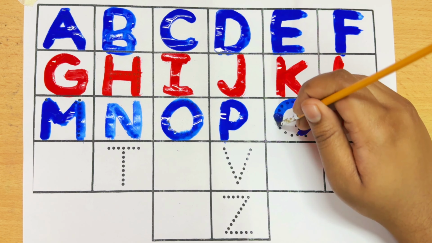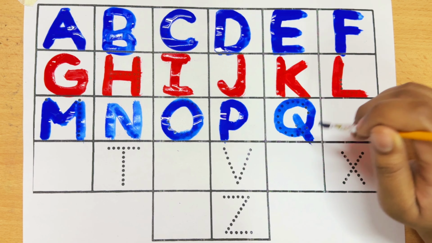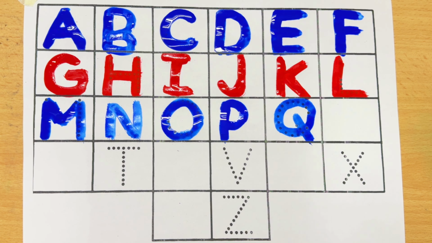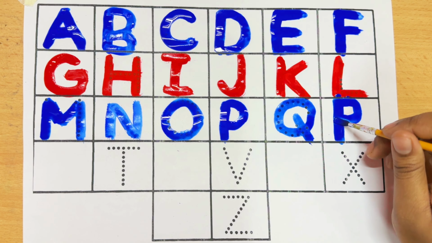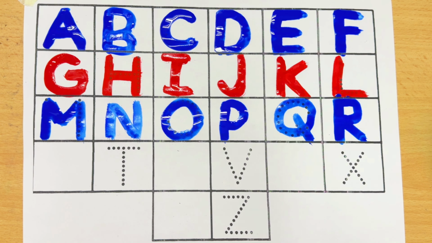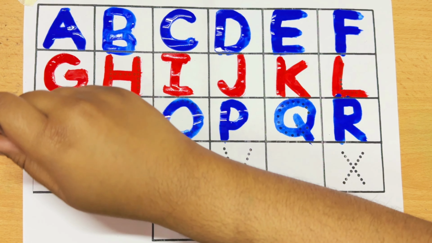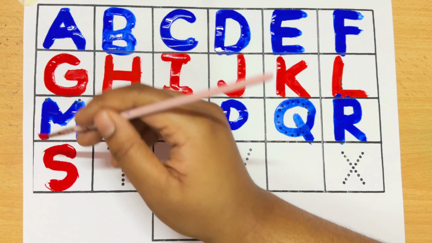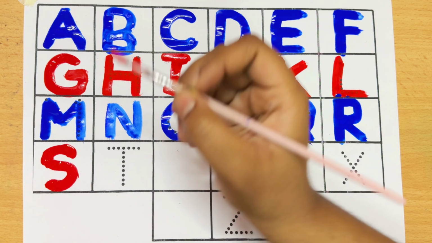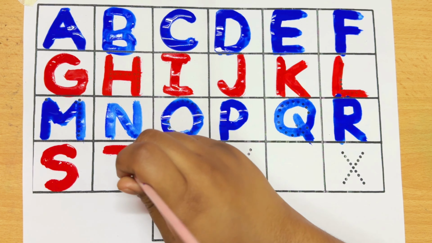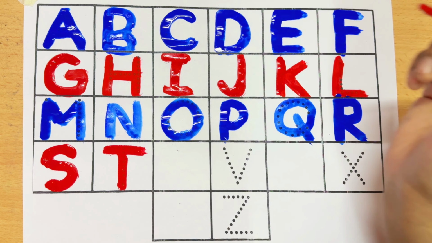Q for quarter. Q for question. R for robot. R for rainbow. Blue color. S for scooter. S for school. T for trainer. T for truck.